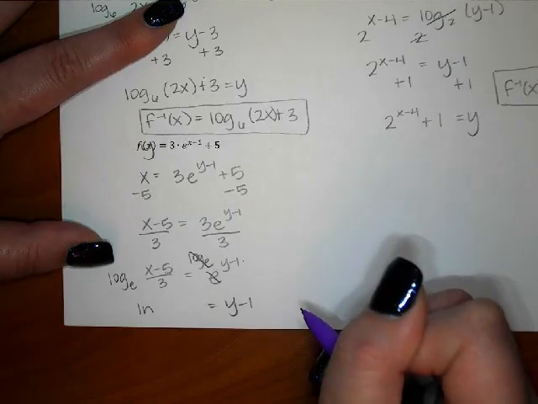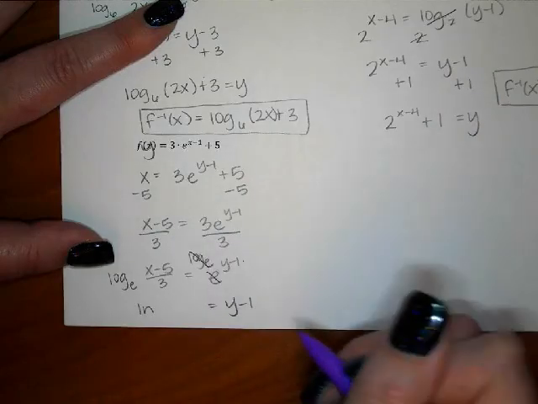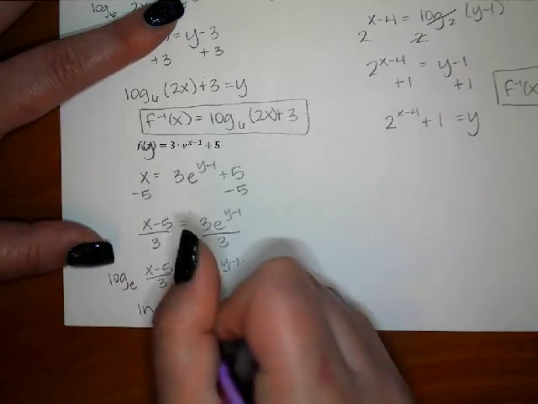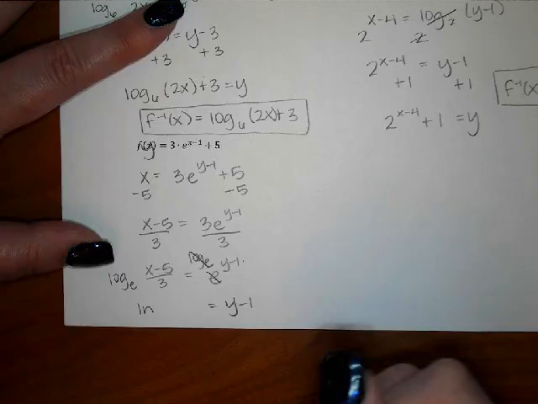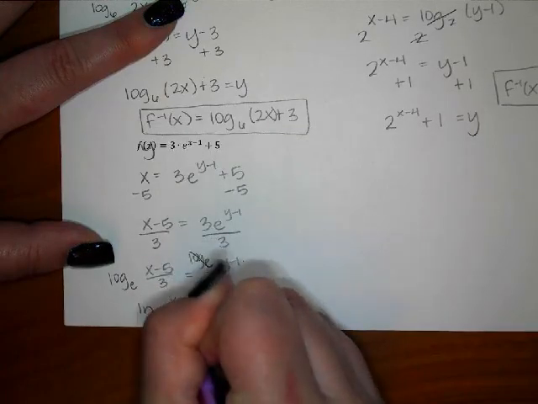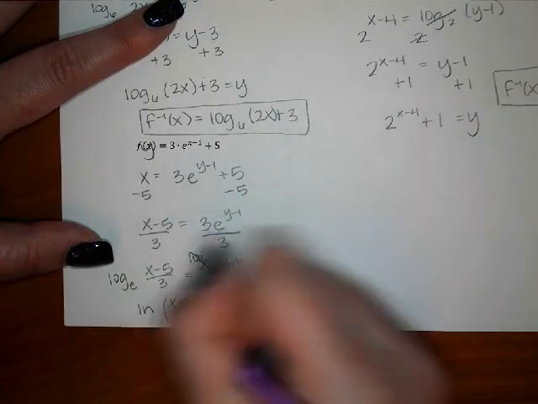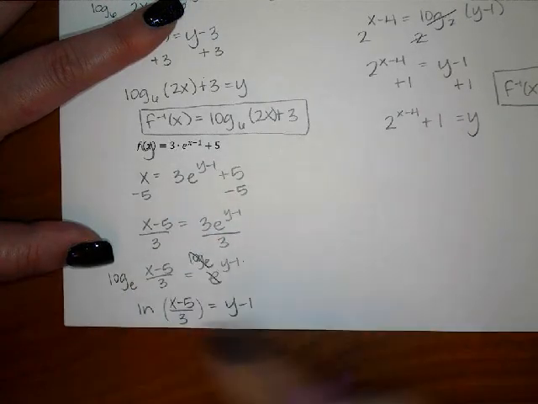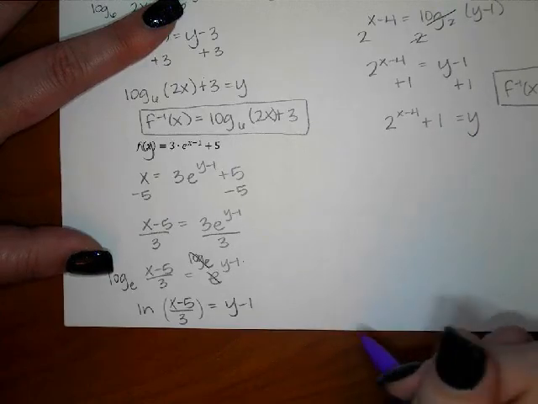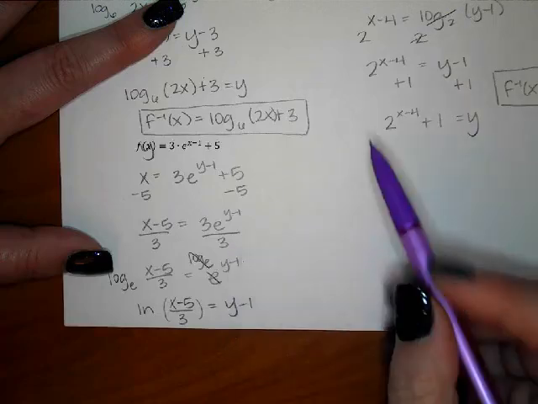So ln, and you can put this in parentheses or not put this in parentheses. It technically doesn't need parentheses, but it might feel strange to write it. So ln of all of this stuff equals y minus 1. And now I've gotten inside of my exponent, kind of inside my grouping symbol, so I'm going to go back to the start and add or subtract to get the y alone. So I'll just add y to the other side.